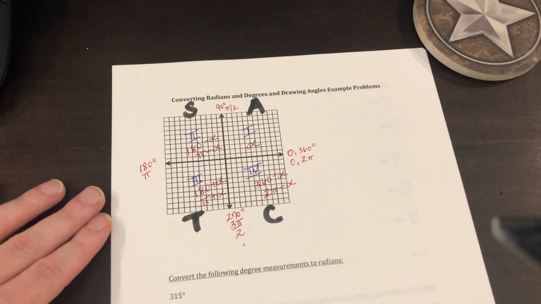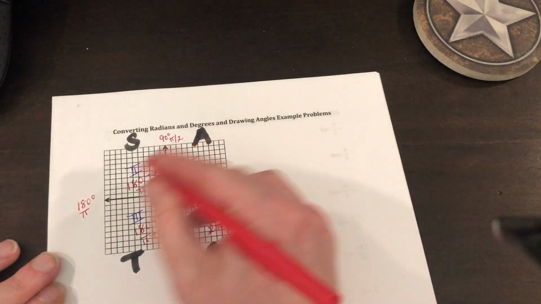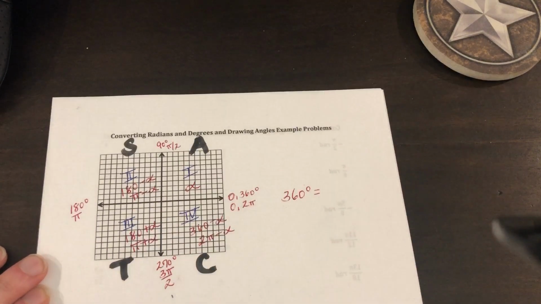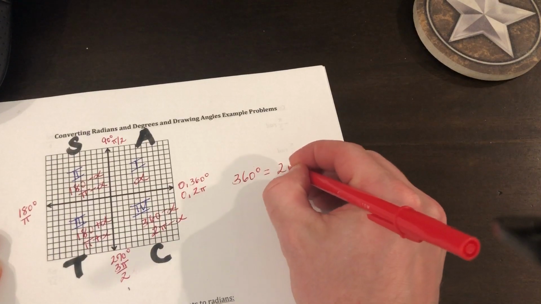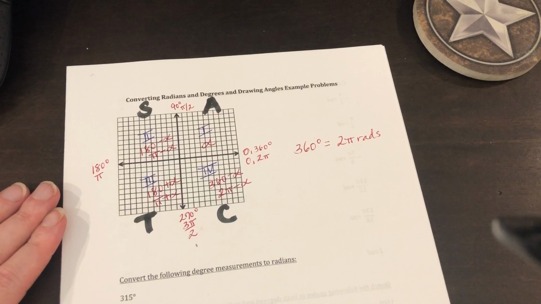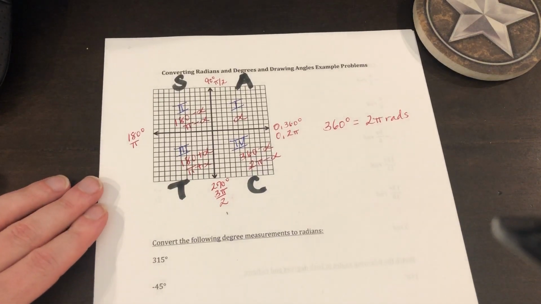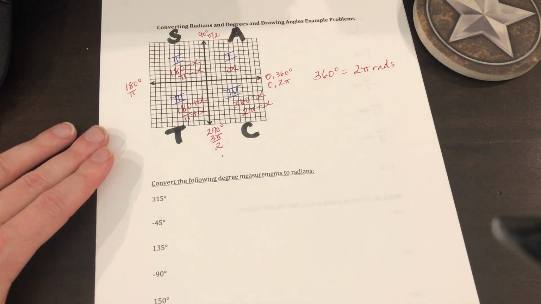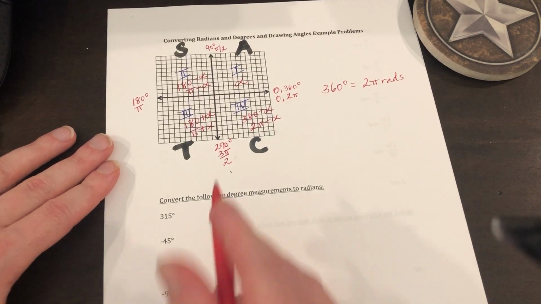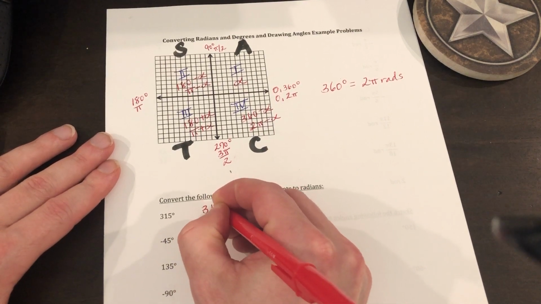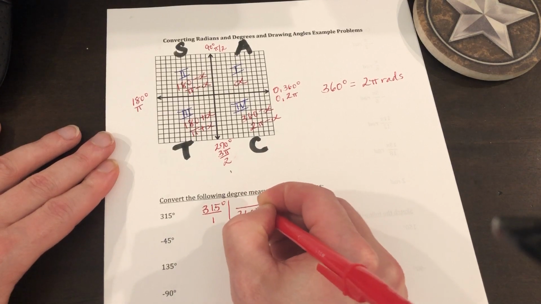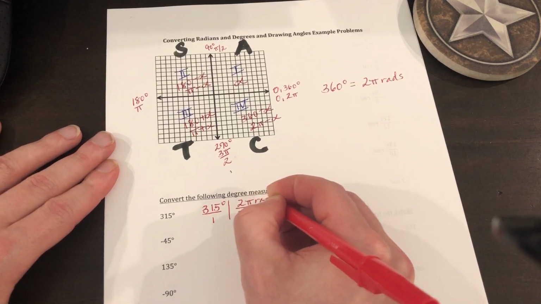Okay. So what you need to know is that in one full circle, there's 360 degrees. Okay. And 360 degrees is equal to 2 pi radians. Okay. So what we're going to be using is that conversion factor to go between degrees and radians in the first portion of this lesson. Okay, so our first example problem, we're going to take 315 degrees and convert it to radians. So I'm going to say 315 degrees, I'm going to put it over 1. There's 360 degrees to 2 pi radians.